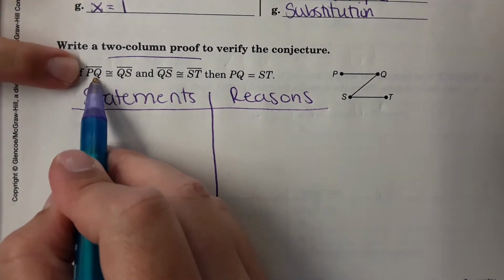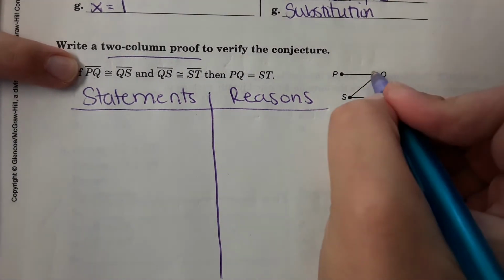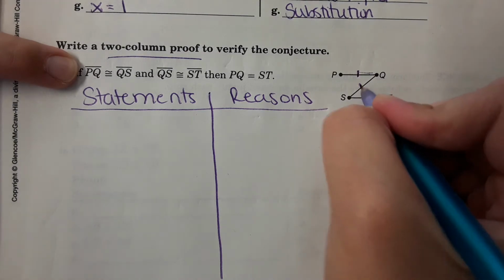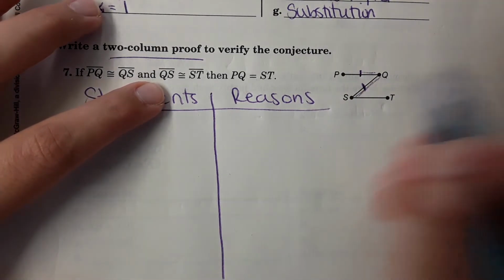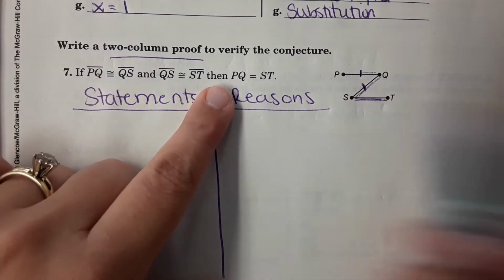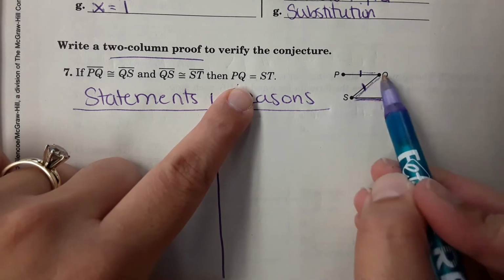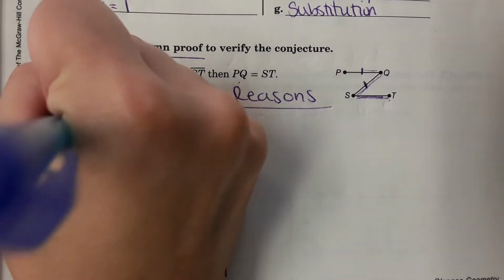It's telling us that PQ is congruent to QS, so we might want to mark that. This is congruent to this. And it's also saying that QS is congruent to ST. And then they want us to prove that PQ is equal in length to ST, which that's transitive property. So we're definitely going to use that in the proof, but we're going to start with just putting the given.